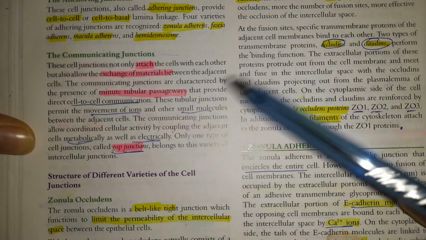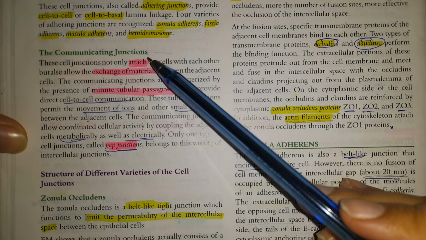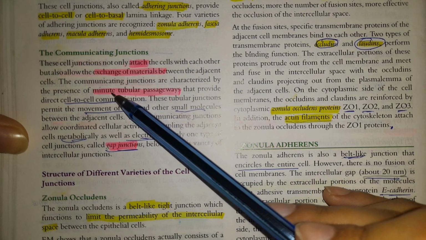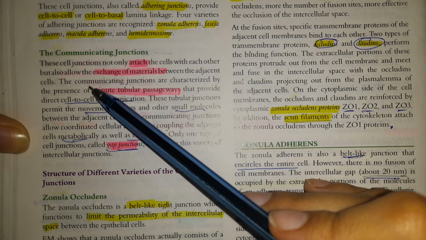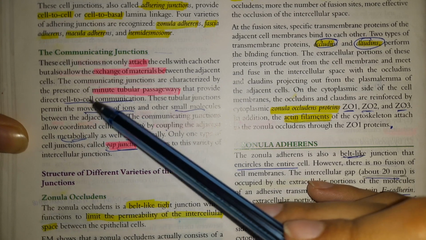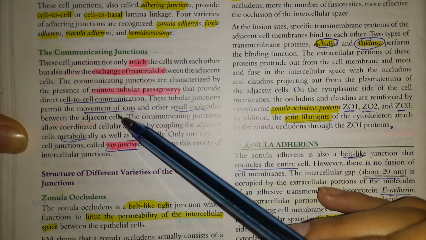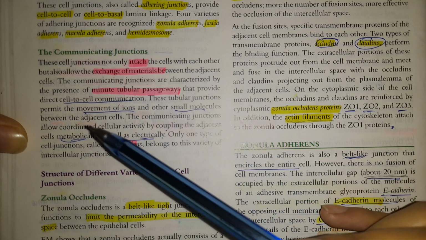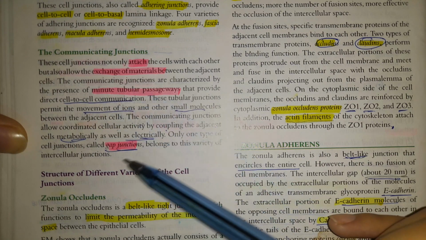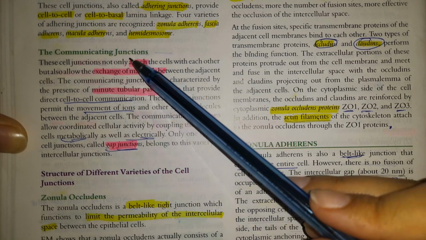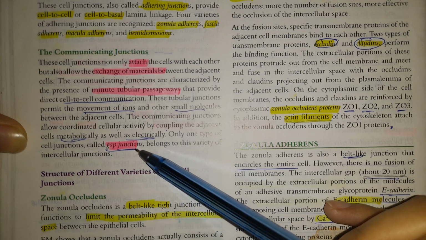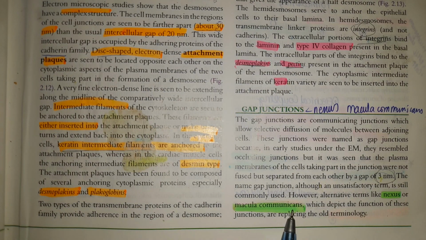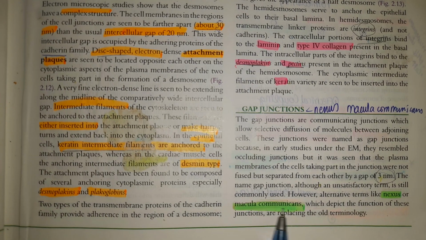Now we have the communicating junctions. The communicating junctions attach one cell to another for the exchange of material, and they provide tubular passageways. They are mainly there to allow cell to cell communication for the movement of ions and small molecules between the two cells, so cells can be metabolically or electrically linked with each other. These communicating junctions are also known as gap junctions. Now these gap junctions are also known as macula communicans.